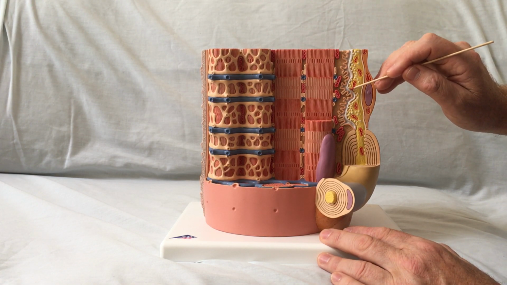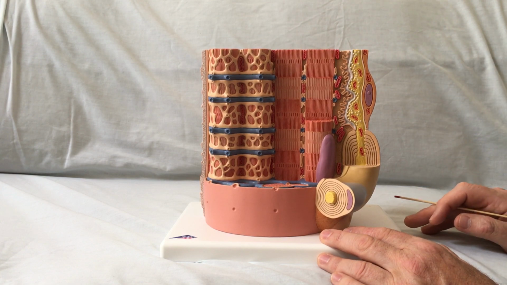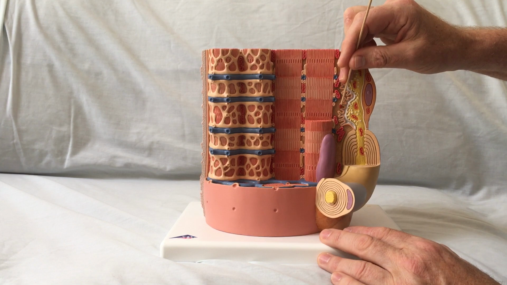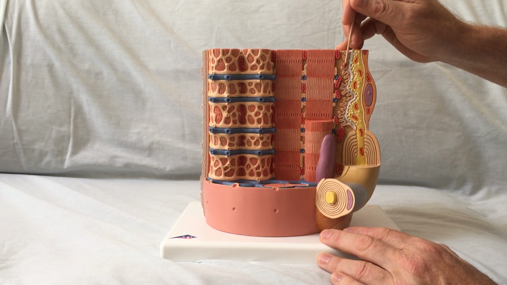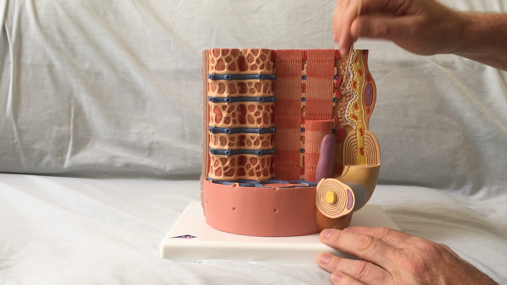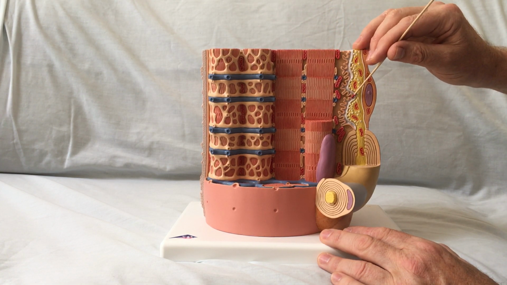This little grayish colored line here represents the presynaptic membrane. This brownish colored line represents the postsynaptic membrane or motor end plate. The space between the two is the synaptic gap or synaptic cleft.